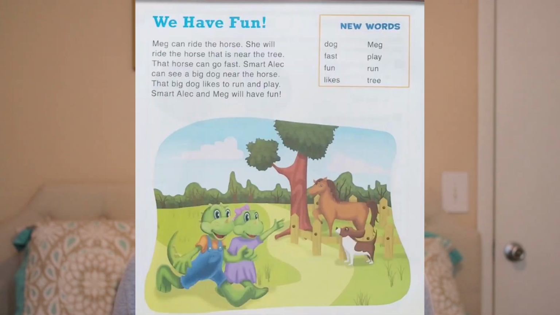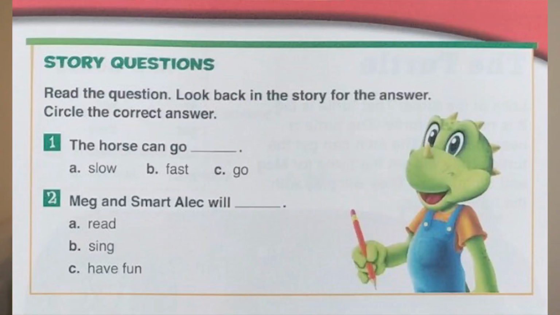I believe in the story, do you remember if the horse was fast or slow? It says Meg can ride the horse. She will ride the horse that is near the tree. That horse can go fast. So did she say slow or fast? She said fast, right? It's a fast horse. So the answer for number 1 is B, fast. The horse can go fast. Go ahead and write that whole sentence where number 1 is. The horse can go fast.